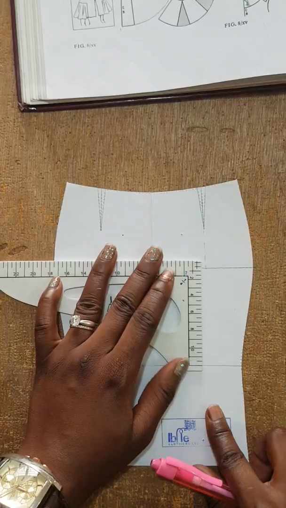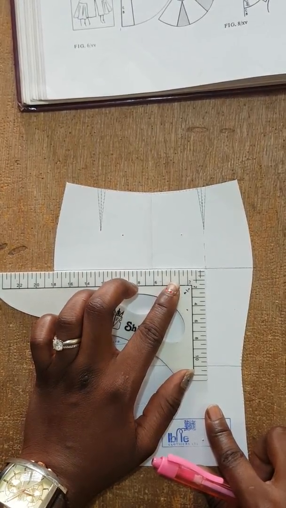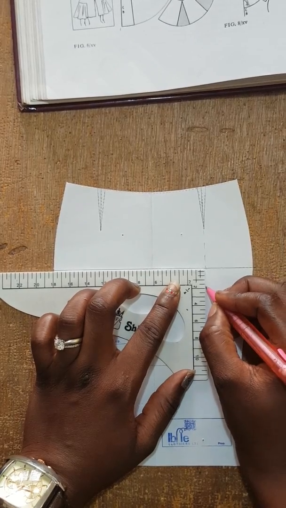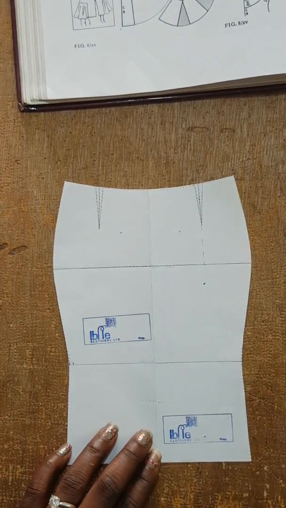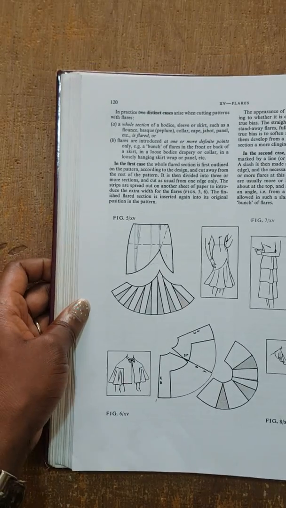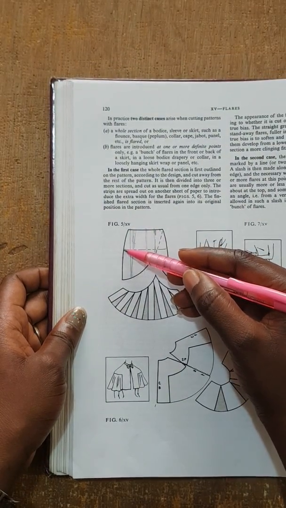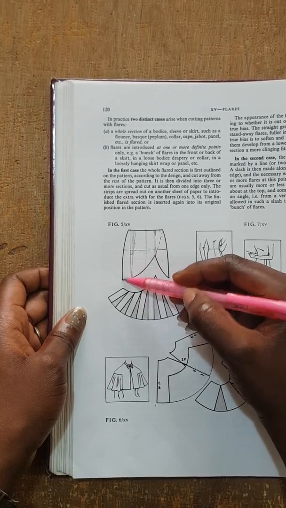We are working with half scale, so if it's going to be 2 inches from here, this is our 2 inches down. Okay, also you need to know what measurement was taken from the hip to this point.